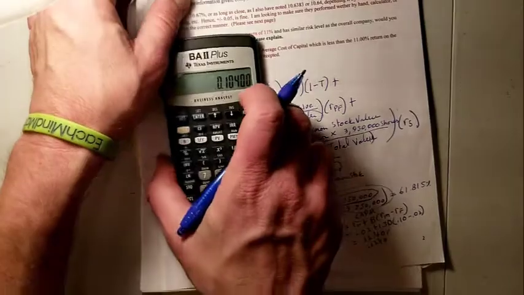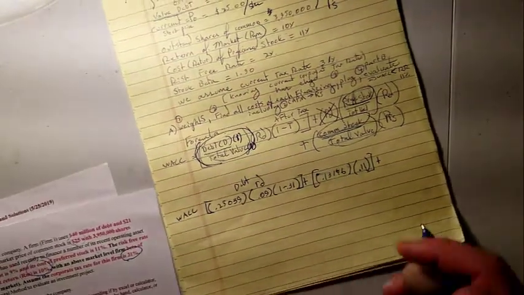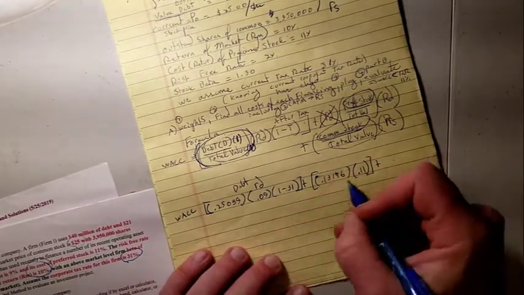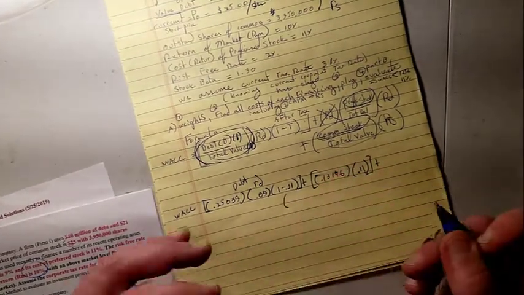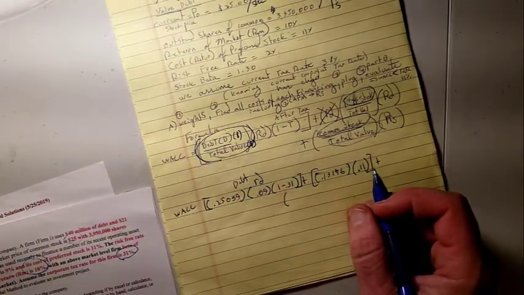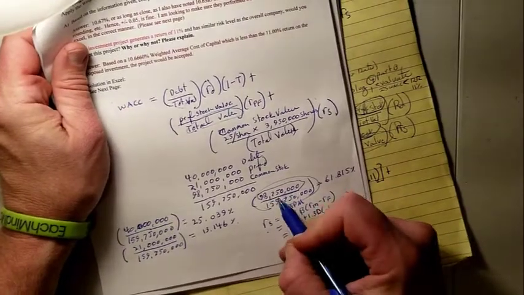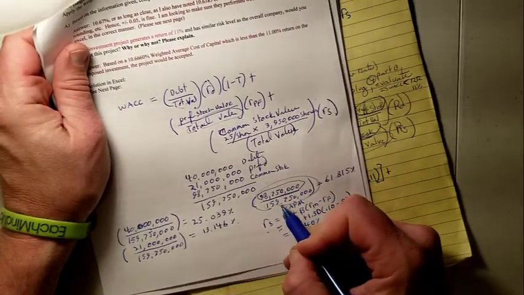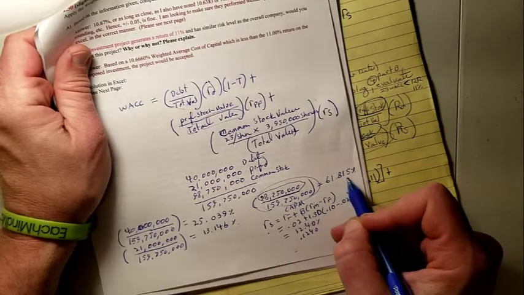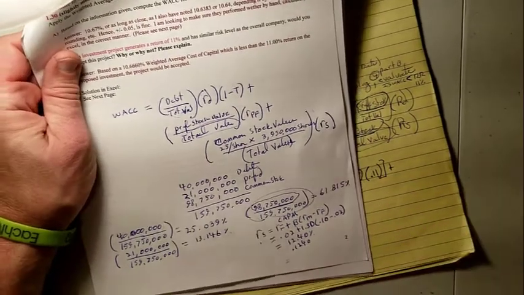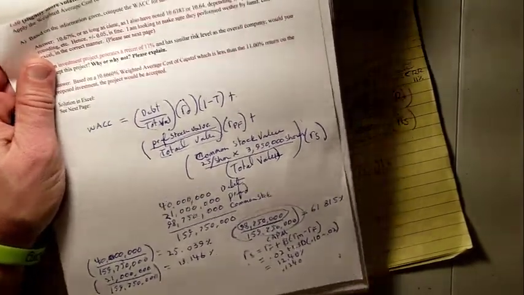All right, so let me go back to here. And now I'm going to take this figure and input it. Let's carry on this calculation. This would be the value of common stock, which again we figured out to be 98,750,000 divided by 159,750,000, which gave us about 61.815% of holding common stock out of all the financing possible of the company.